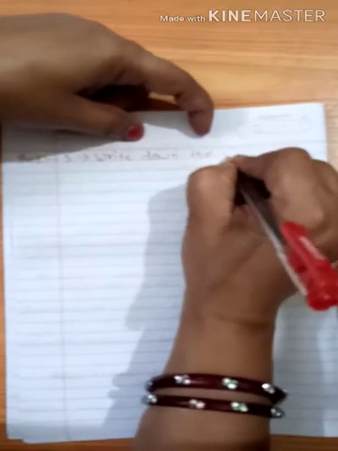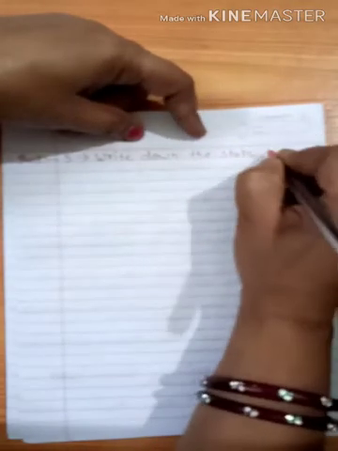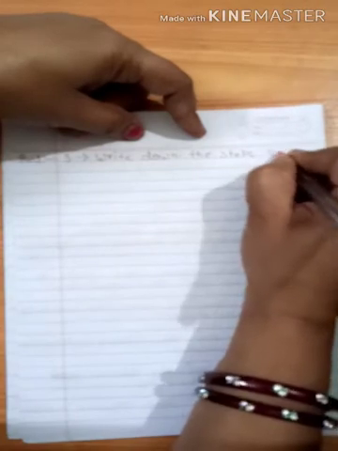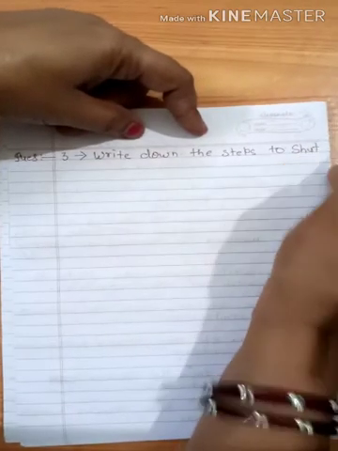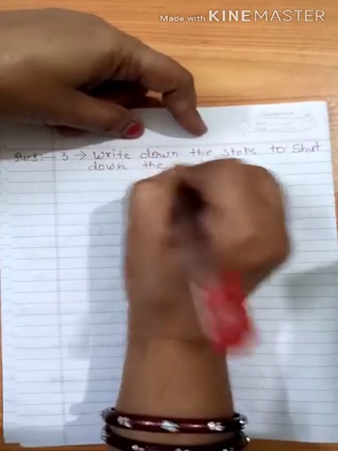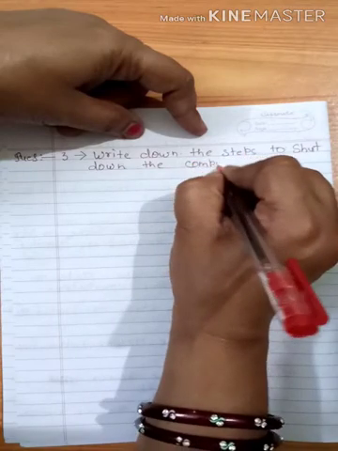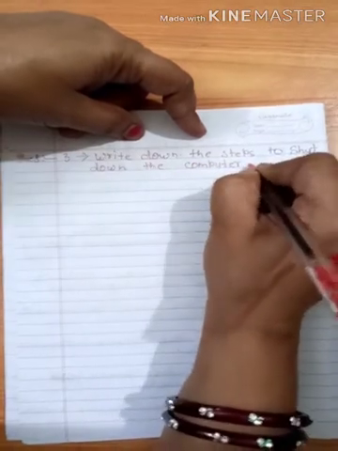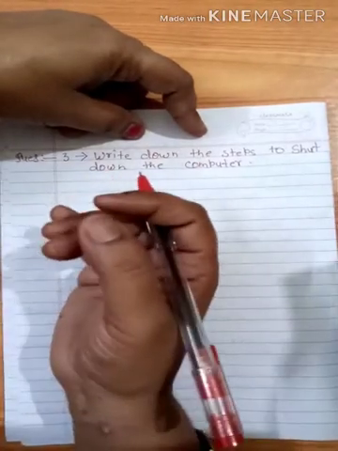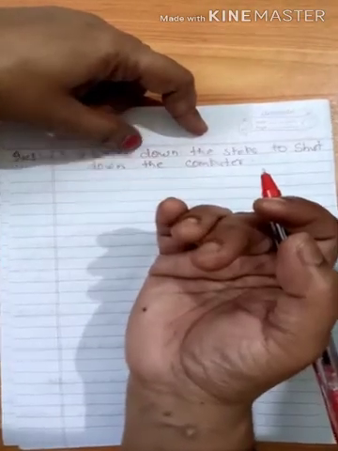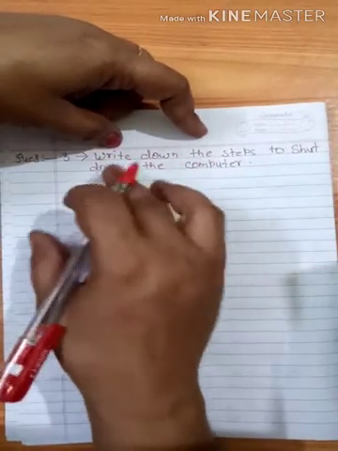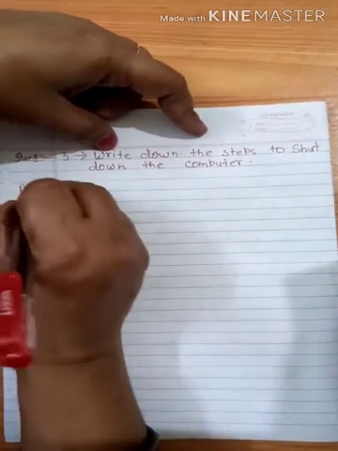Write down the steps to shut down the computer. Once your work is over, you want to switch off your computer. So what are the steps you have to follow? For that you have to write here. I'm writing the answer.